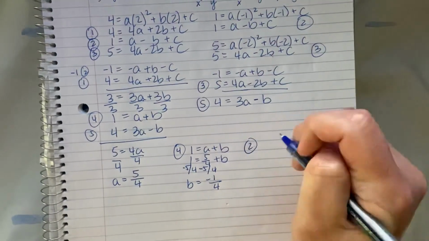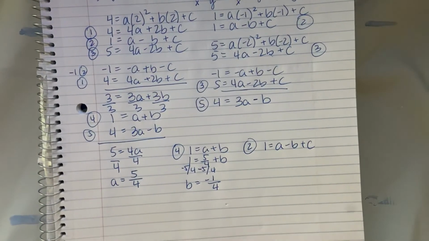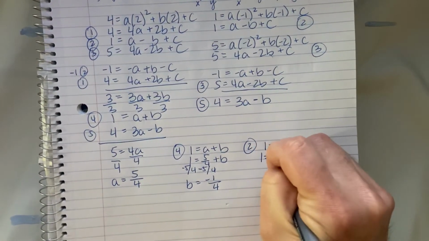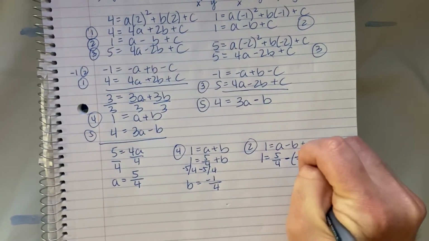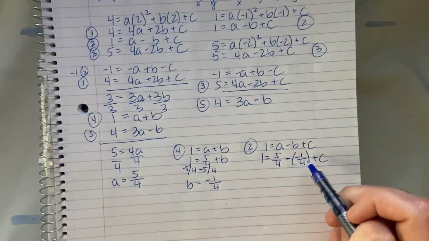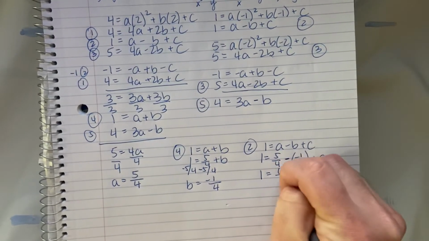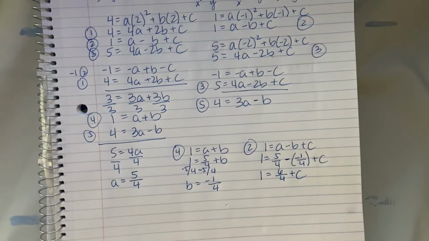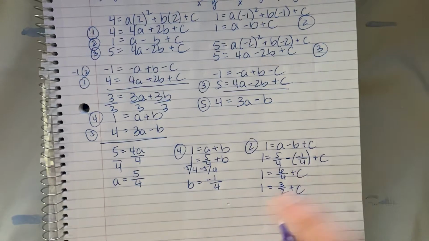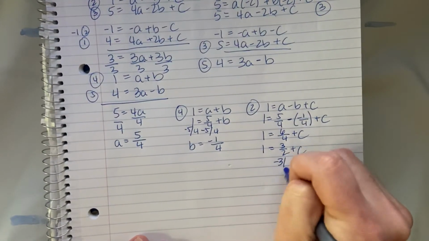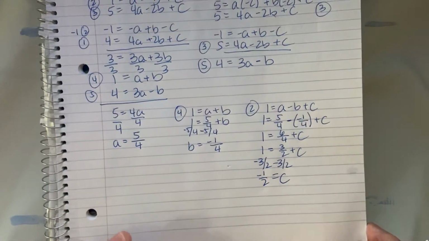Now equation 2 was 1 equals a minus b plus c. So let's plug in. A is 5/4. B is minus negative 1/4 plus c. Now minus and negative is really adding, so 5/4 plus 1/4 is 6/4 plus c. We can reduce that to 3/2. And subtract the 3/2. We get negative 1/2 equals c.